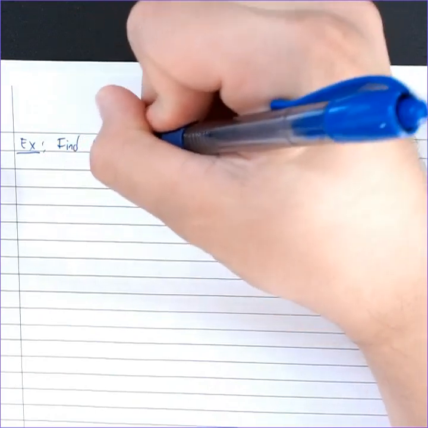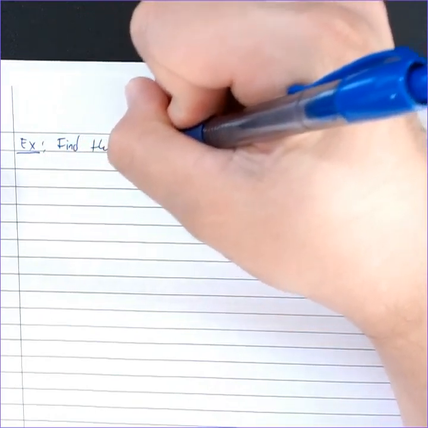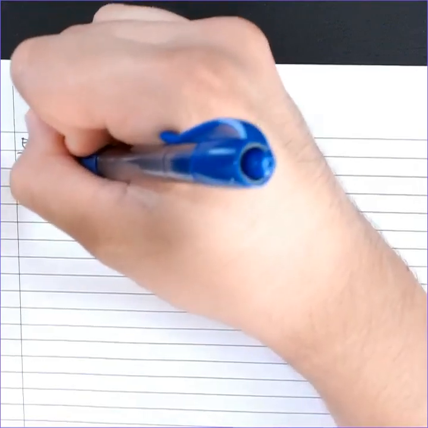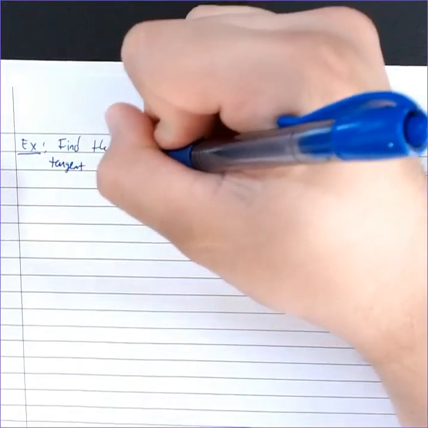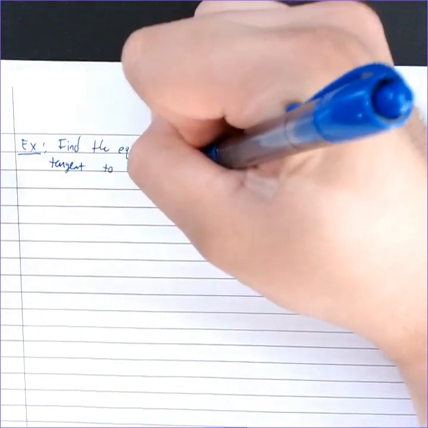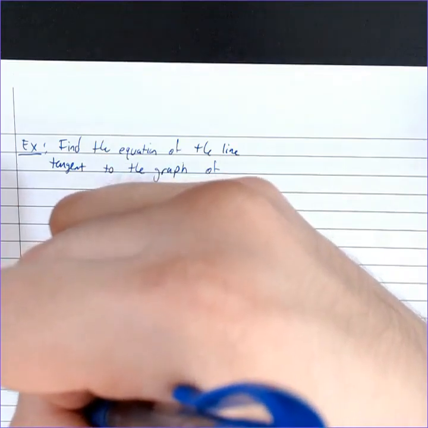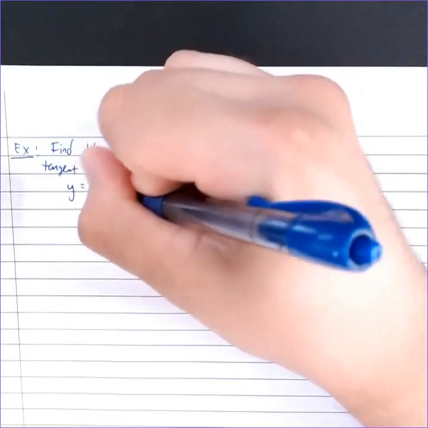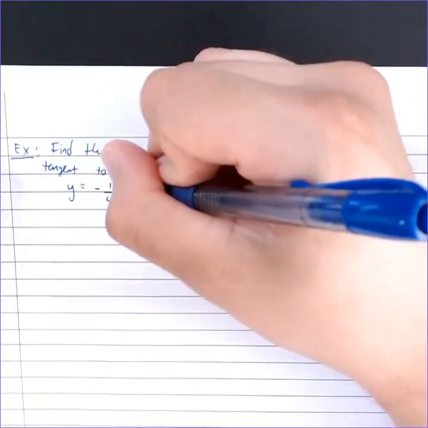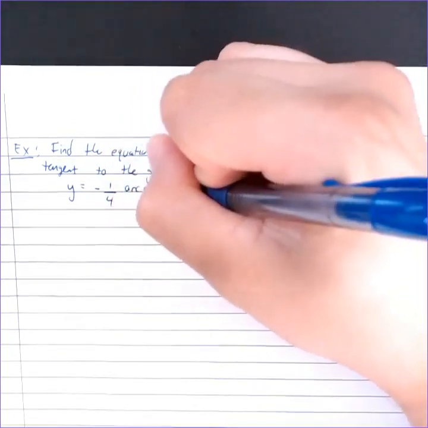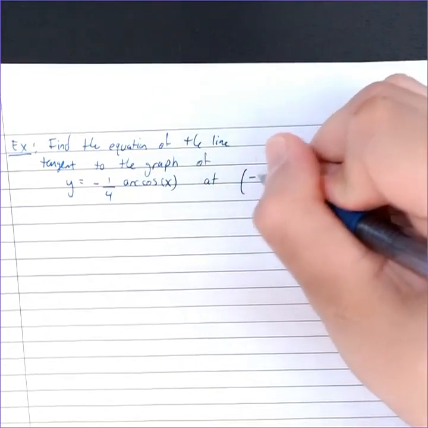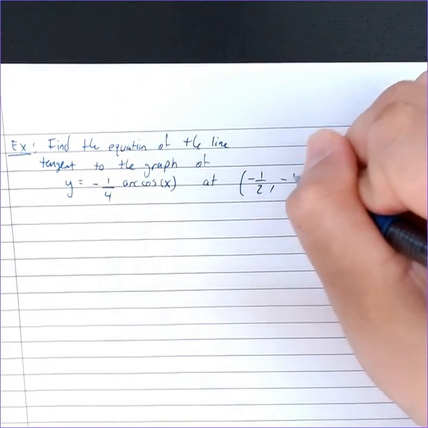Find the equation of the line that is tangent to the graph of, let's say, y equals negative 1/4 times the arc cosine of x at the point negative 1/2 comma negative pi over 6.